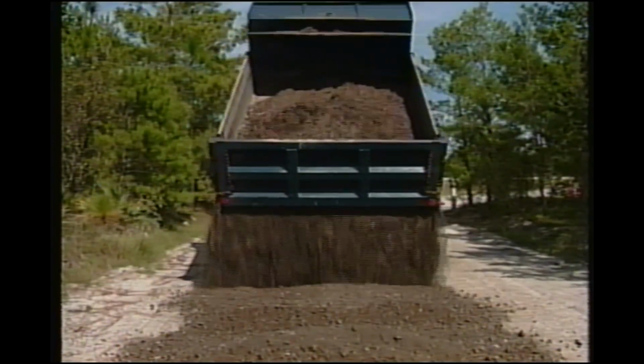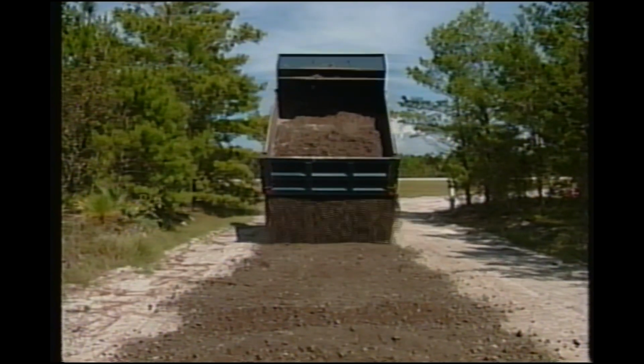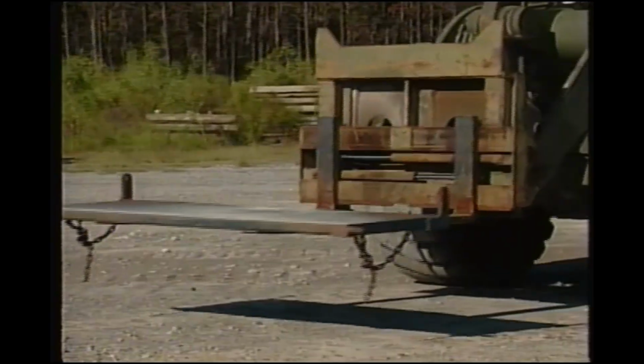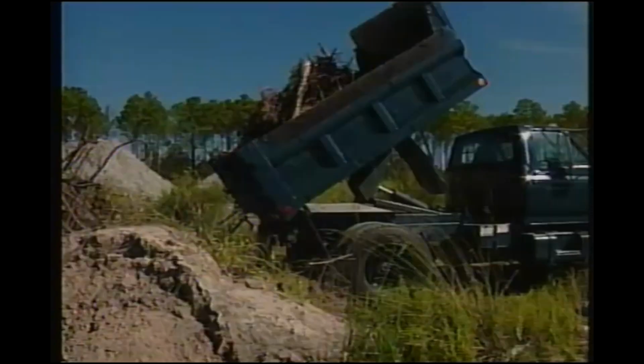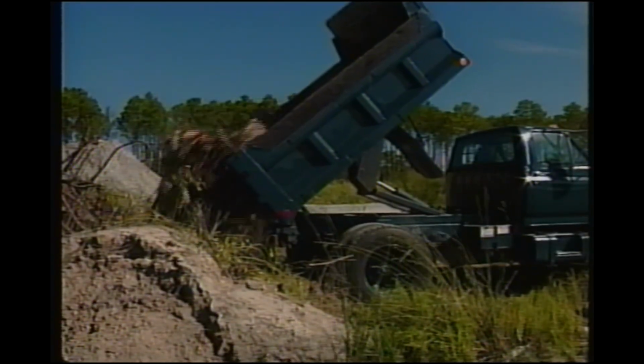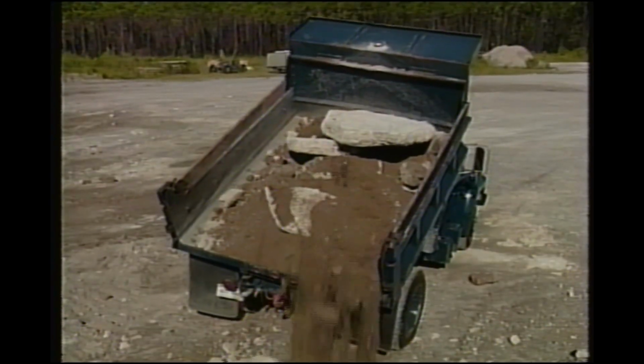As was mentioned earlier, there are two ways to spread material. It can flow under the tailgate, or the tailgate can be removed. With the tailgate removed, you can spread material or dump large bulky items and construction debris like trees and stumps and chunks of concrete and asphalt.